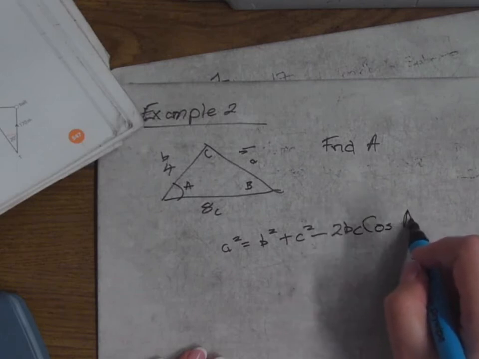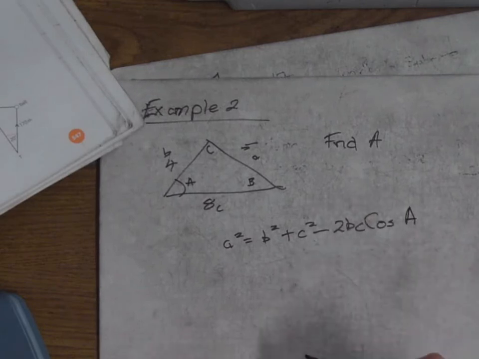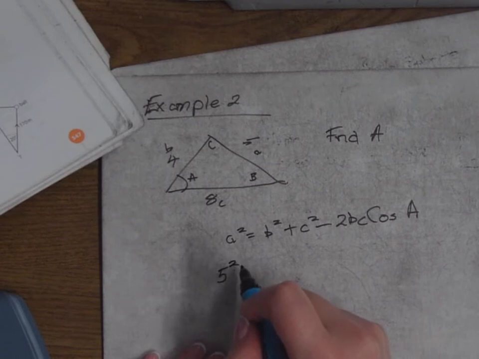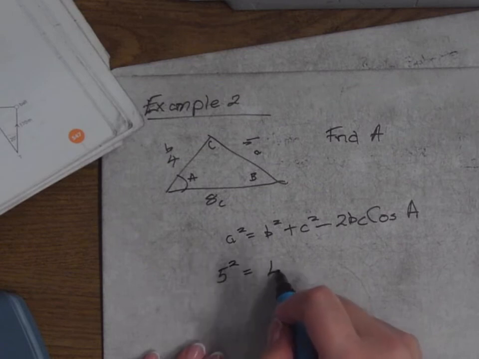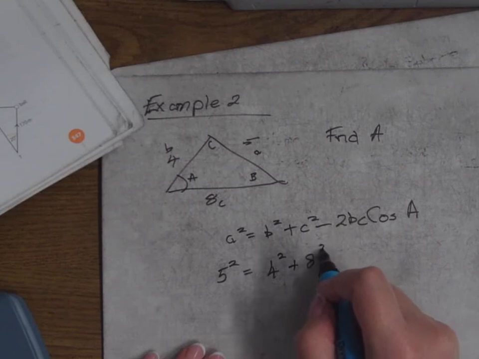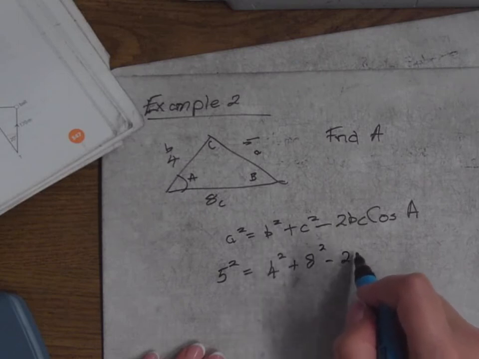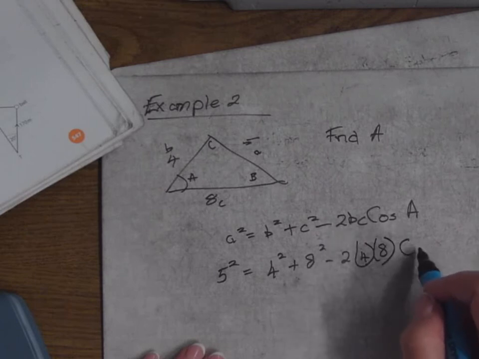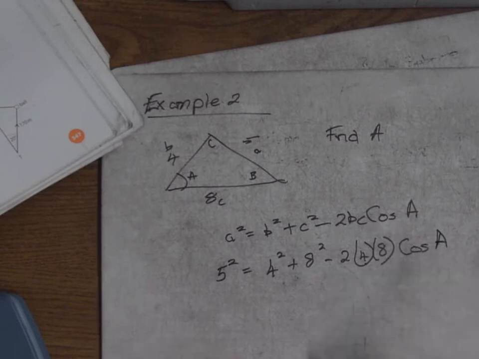So that's a squared is 5 squared, b squared is 4 squared, c squared is 8 squared, minus 2 multiplied by 4 multiplied by 8, and I'm missing the angle, so cos of A. Is that right? I'm missing the angle there, so I can't fill it in. I can multiply out what I can.